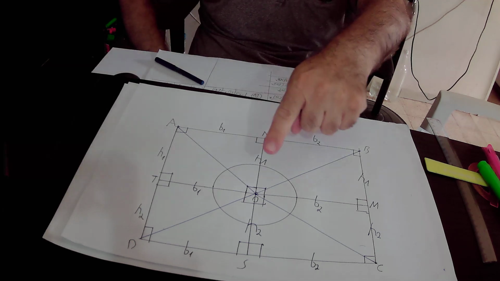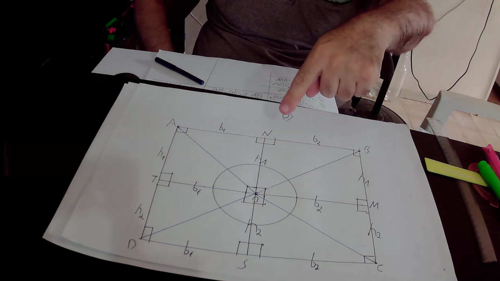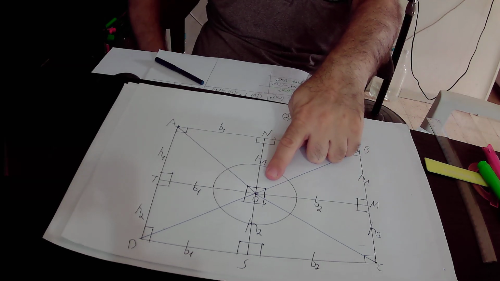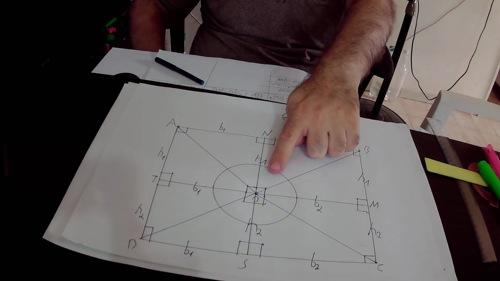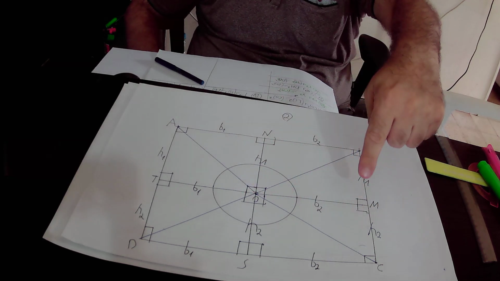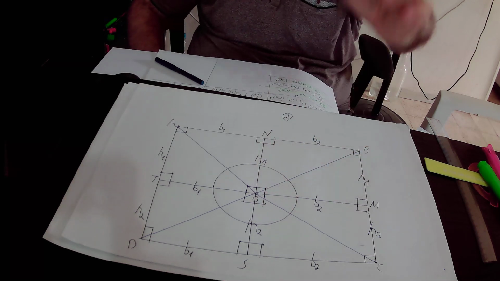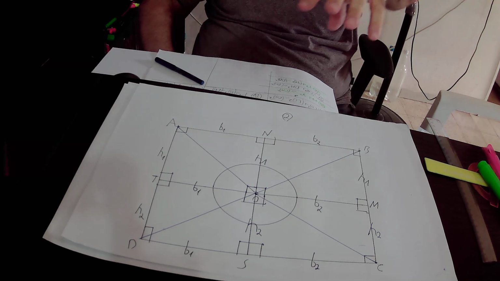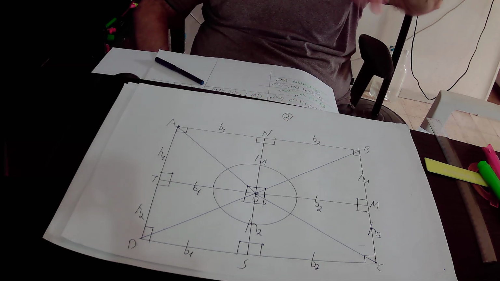In quadrangle NOBM we have 2 right angles, therefore the fourth angle must also equal 90 degrees. And finally, in quadrangle OMCS, we have 2 right angles, therefore the fourth angle must also equal 90 degrees. We actually created here 4 rectangles.